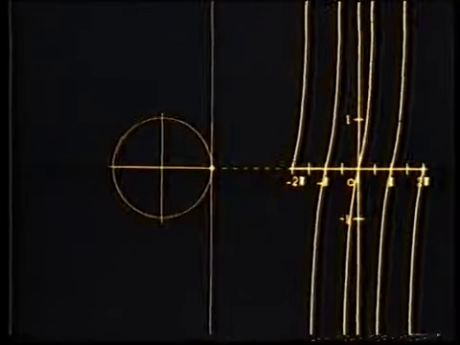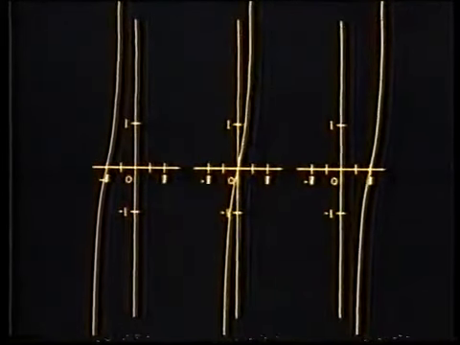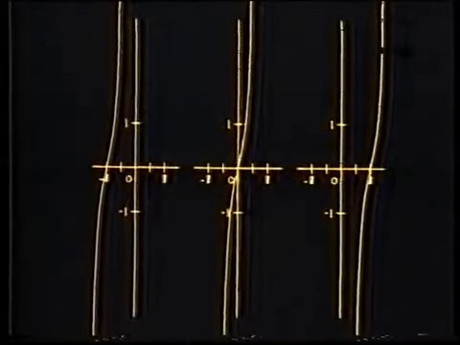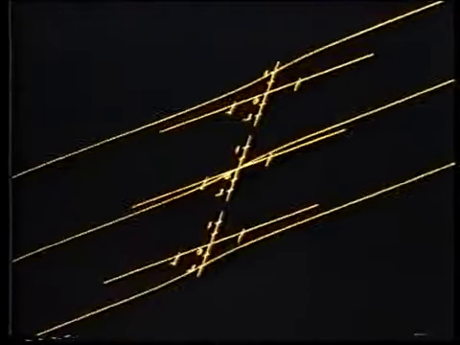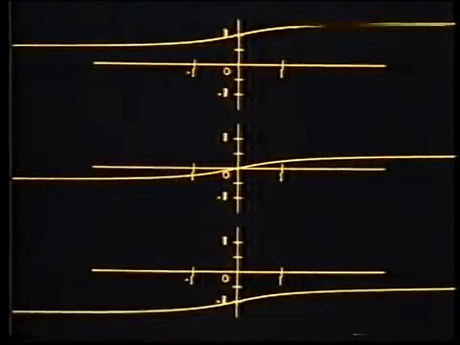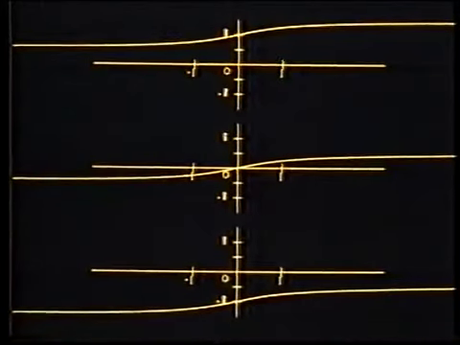Once again, we have a function that's not 1-1. But we can split it up into 1-1 bits. And each of these bits has an inverse. One of these inverse functions is arctan. We'll leave you to check on your calculator which one it is.